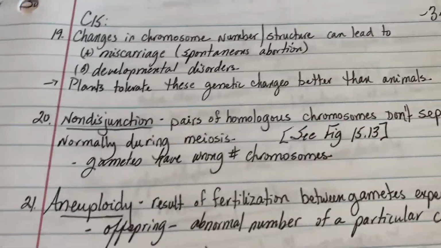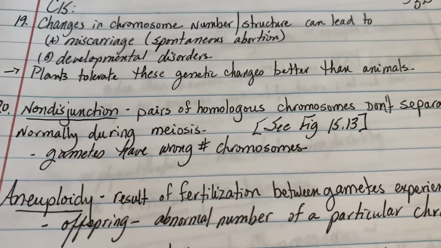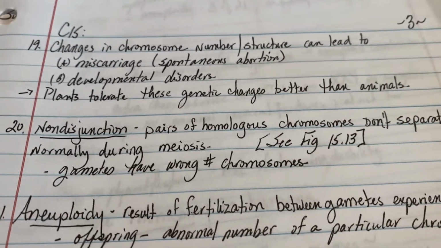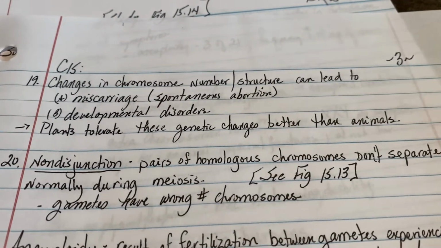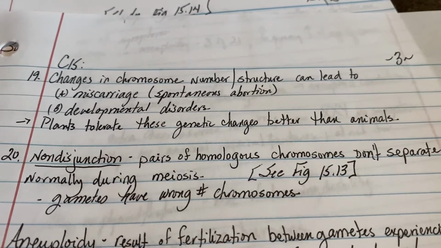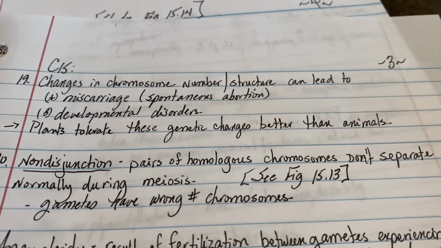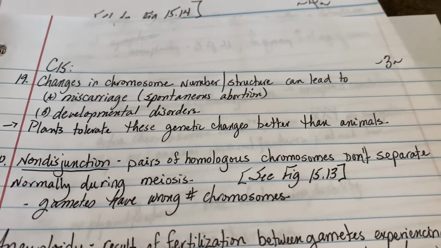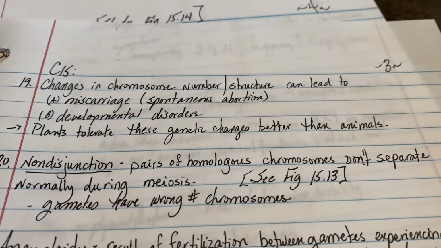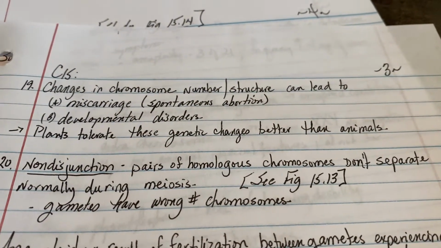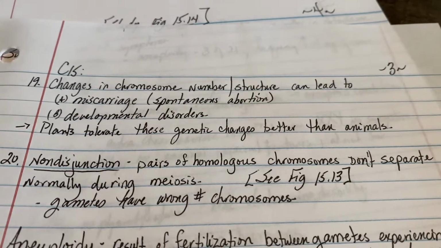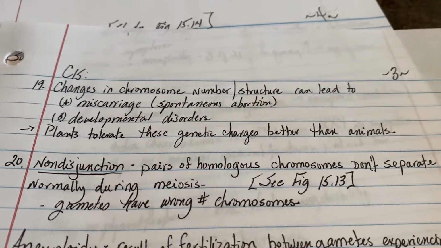So if you'll take a look at figure 15.13, it shows you what happens when this non-disjunction occurs. This is when pairs of homologous chromosomes don't separate normally during meiosis, and this gives your gametes the wrong number of chromosomes. Some of the gametes have too many and some have too few.